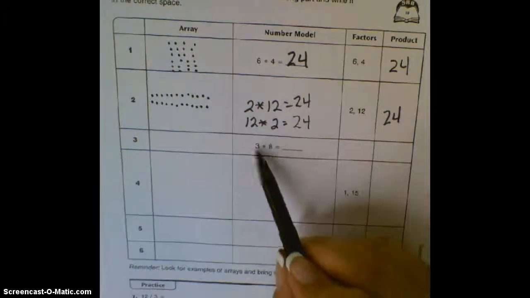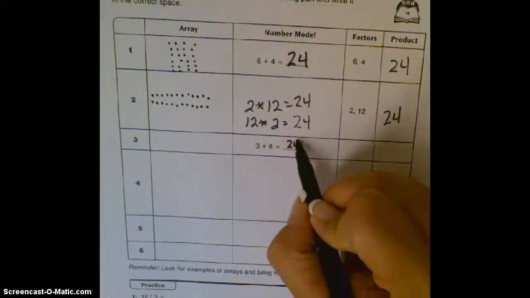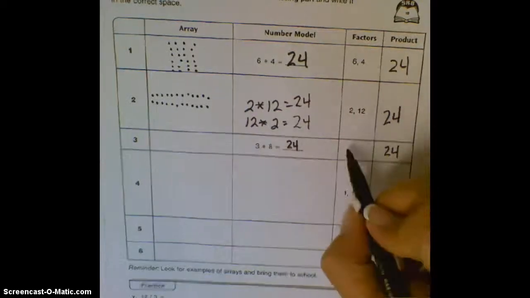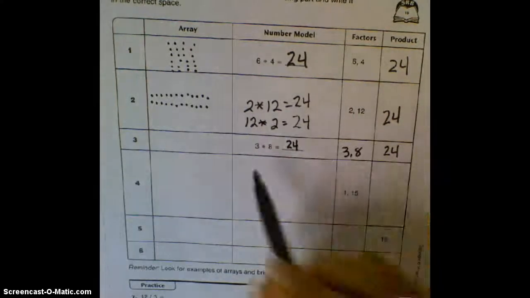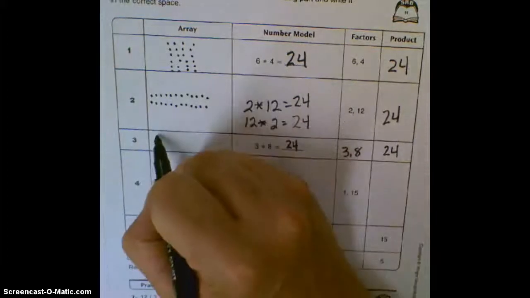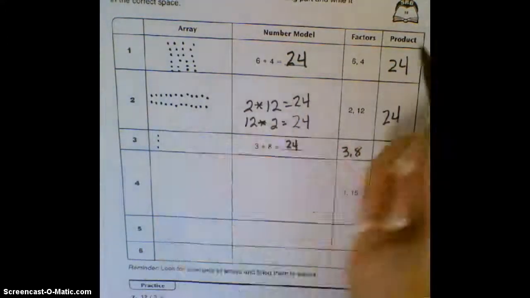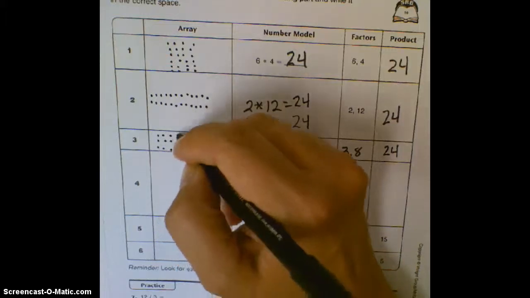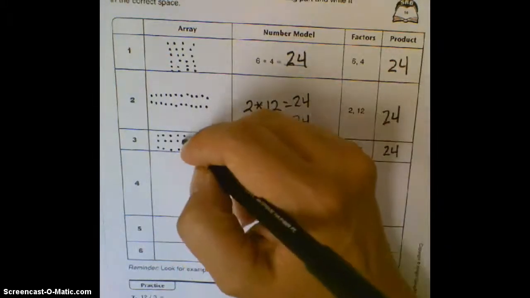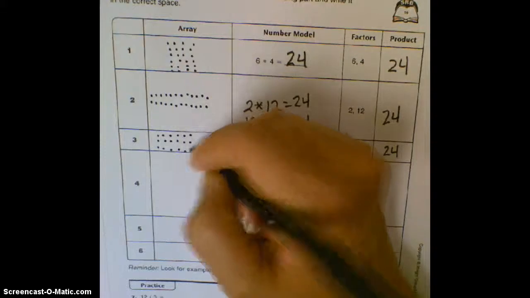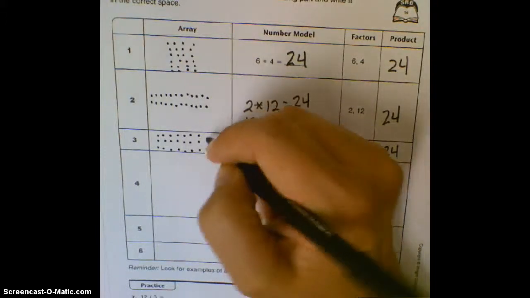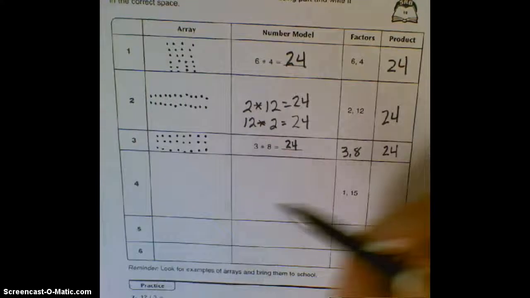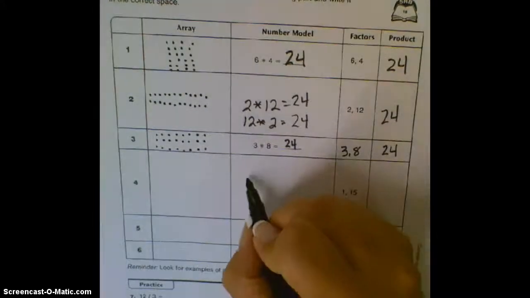And our next one, 3 times 8, is also 24. That would be our product, our answer. Our factors are 3 and 8. And our array is going to be 3 rows and over 8. 3, 6, 9, 12, 15, 18, 21, 24.